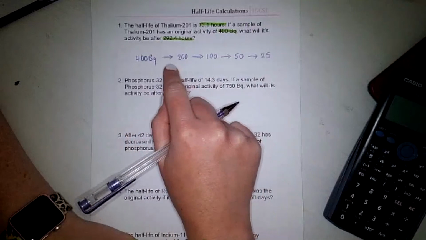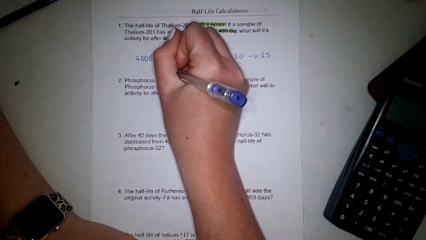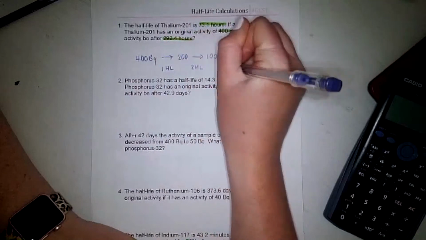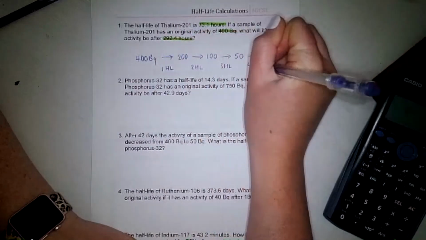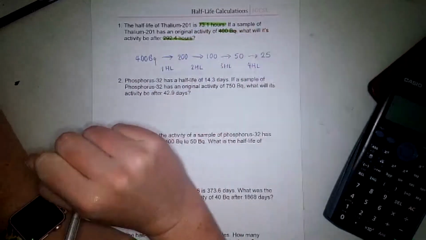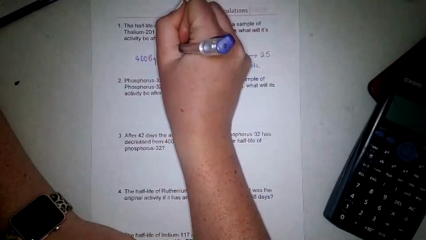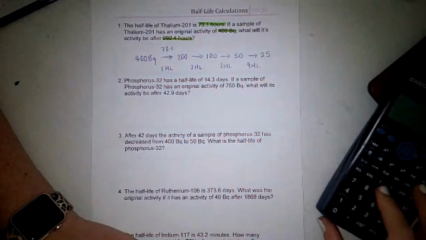Okay, so I'm going to go up to there, I'm going to stop, and then I'm going to start filling my numbers in. This first arrow represents 1 half-life, 2 half-lives, 3 half-lives, 4 half-lives. And I'm going to write the numbers in across the top of the half-life. So this first half-life is 73.1 hours.